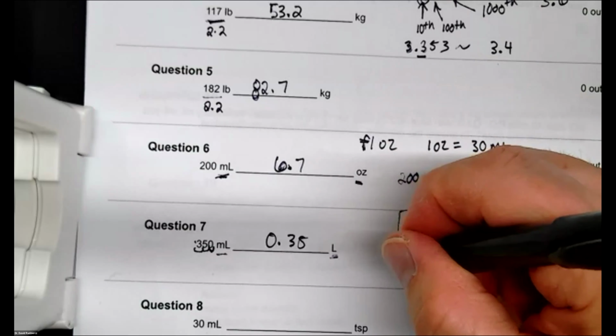Some students get stuck on this. If it makes you feel better, you could put that over 1. It's not necessary, but they're supposed to be at the same level. So numerator, denominator, numerator, denominator.